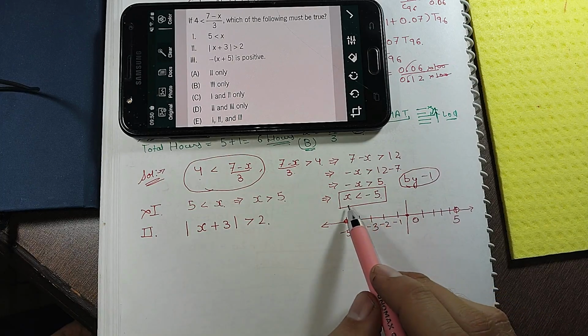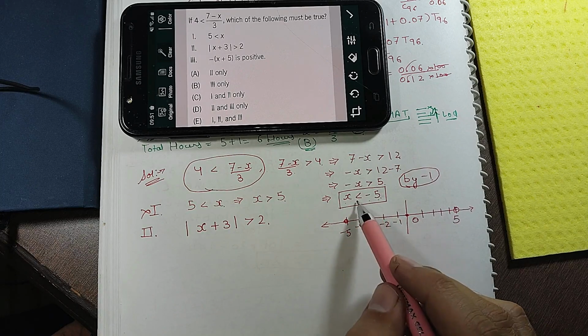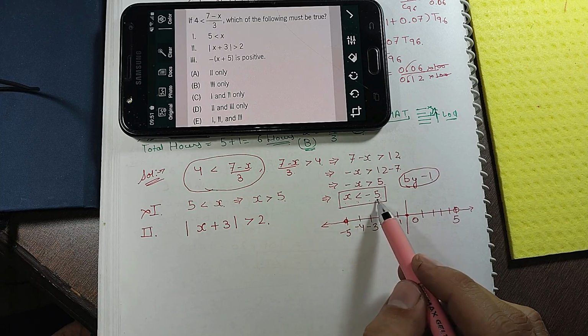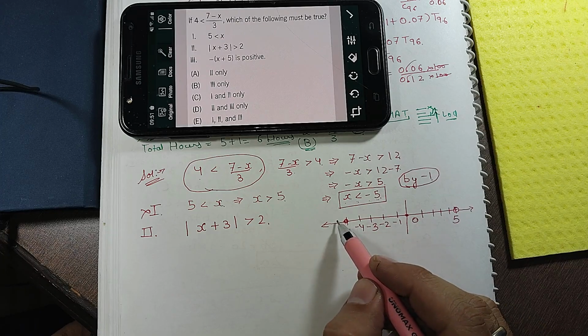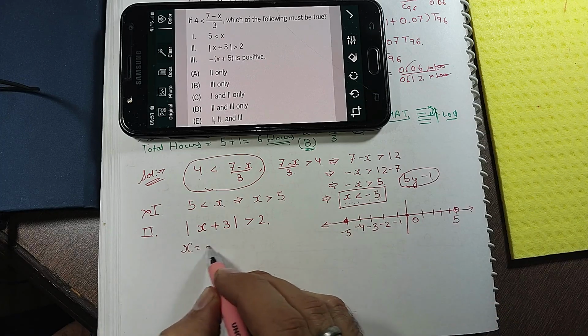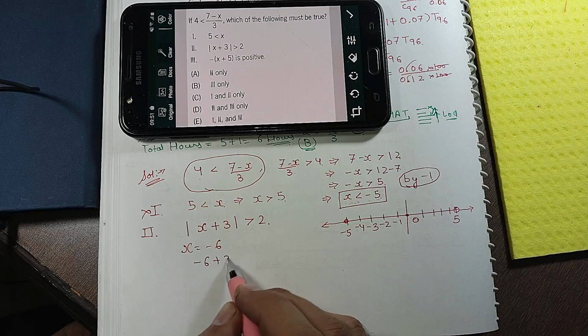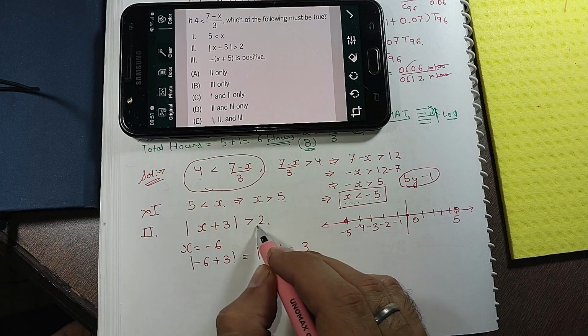Now we have found out from this inequality that x has to be less than minus 5, but it's not less than or equal to. In that case we will take minus 5 as the value also. Now let us try to take the value as minus 6, which will be the first integer in this inequality. So if I take x equal to minus 6, it will become minus 6 plus 3. So mod of this will be mod of minus 3, which will be equal to 3, which is greater than 2.